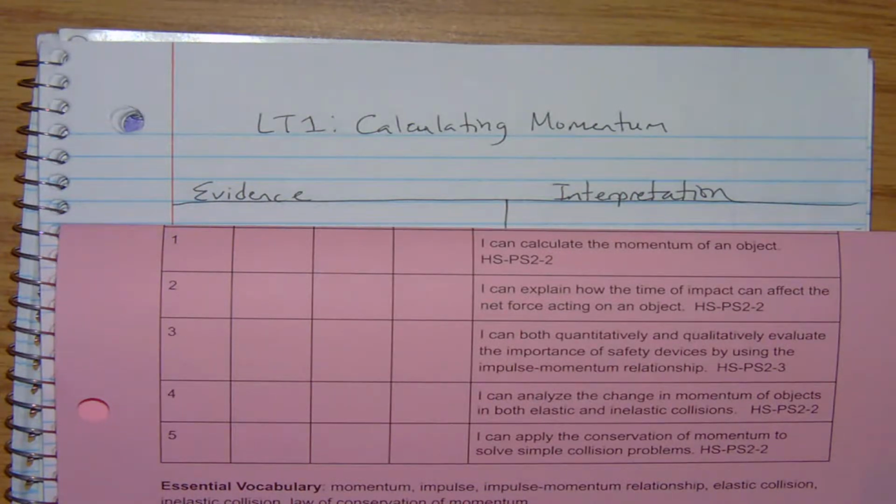These are the notes for LT1, which is the start of our momentum and collisions unit. And the skill that you're trying to master in LT1 is to be able to calculate the momentum of an object.